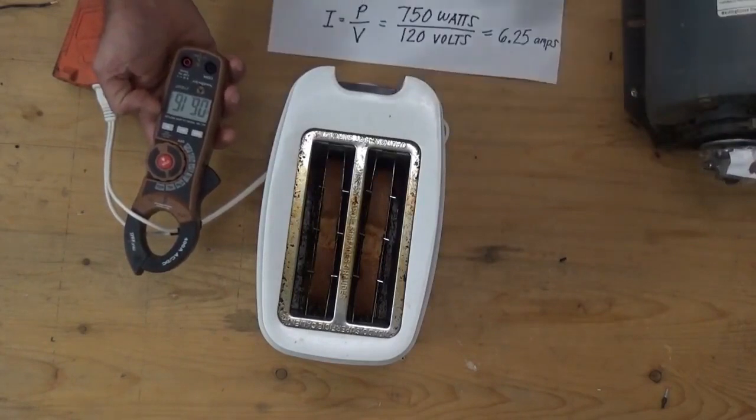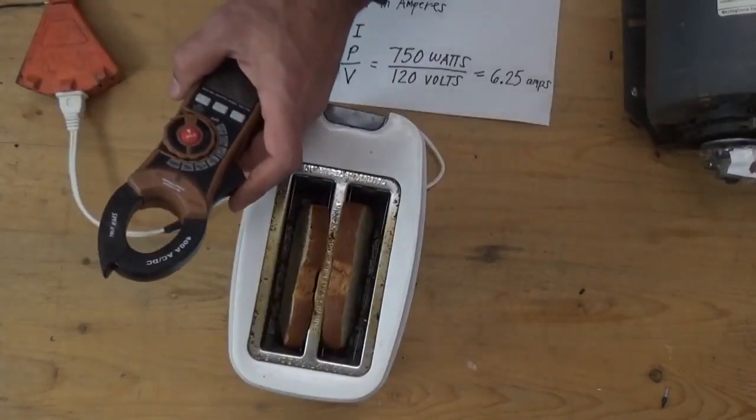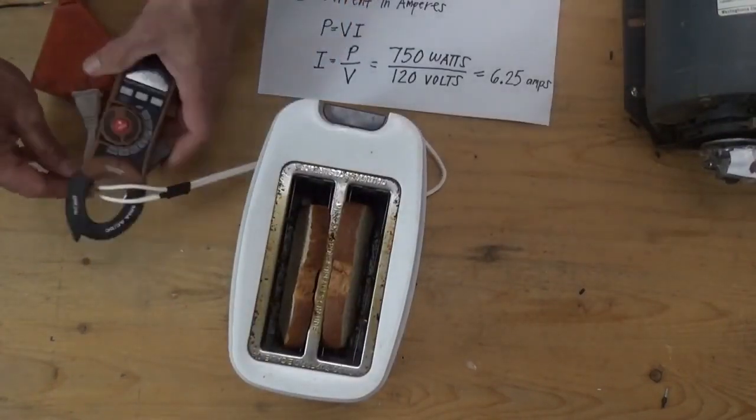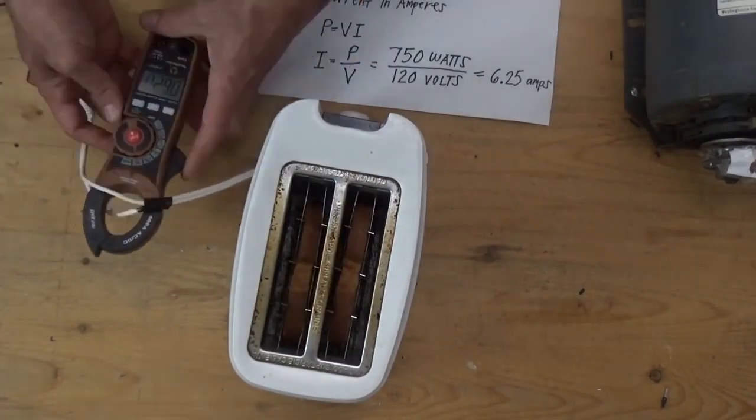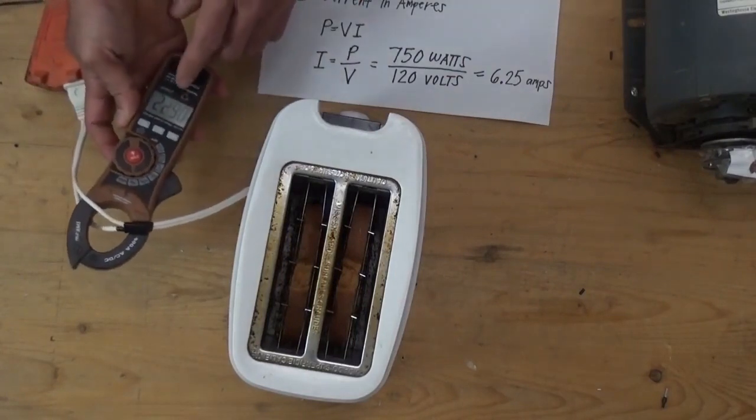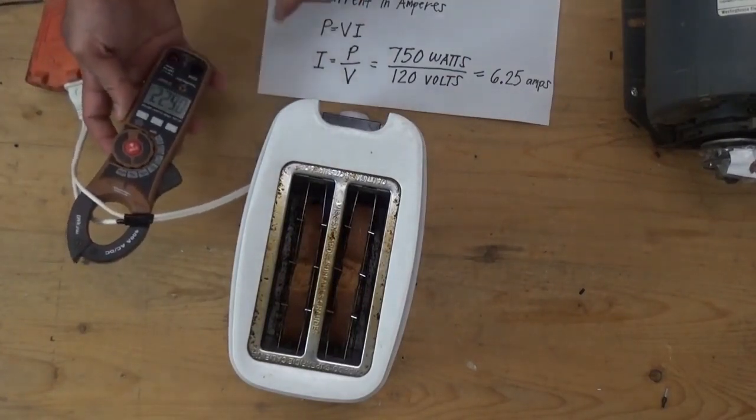So we are right. When you are going to use a clamp ammeter, do not clamp it on two wires. See here? We have zero current. Let's clamp it on one wire. See, our current is 6.22 amperes.